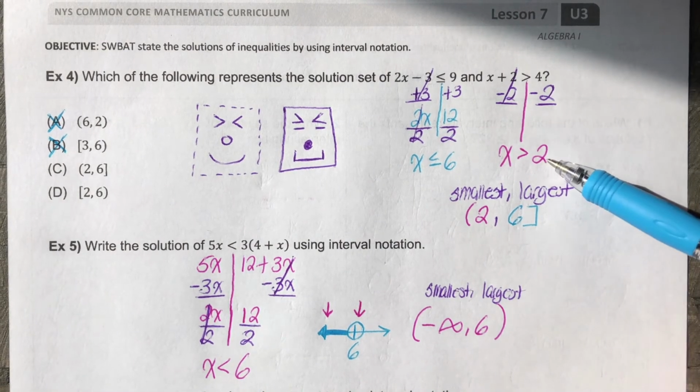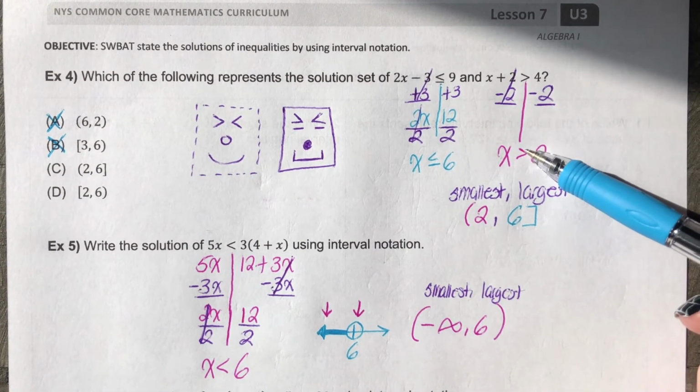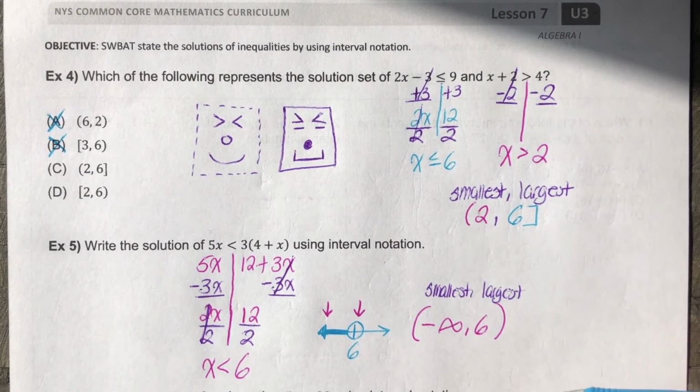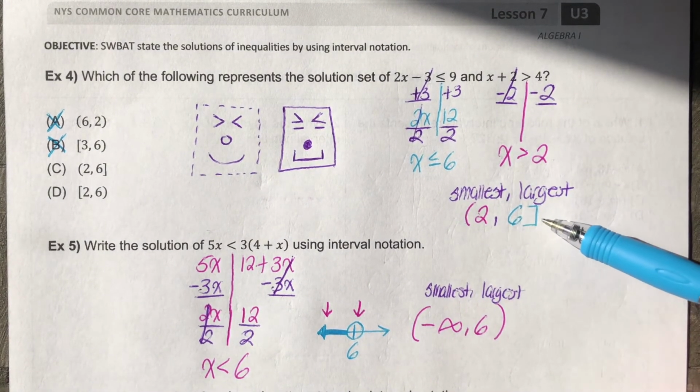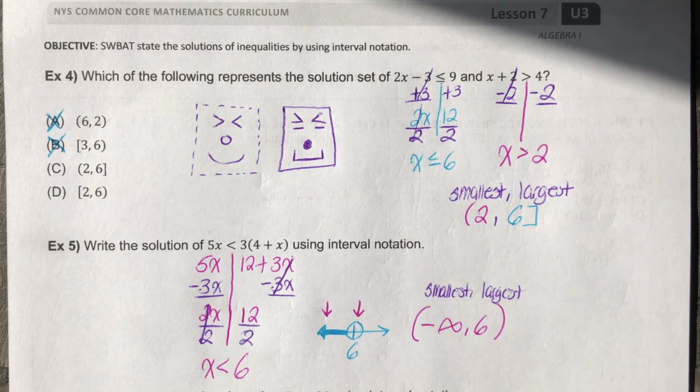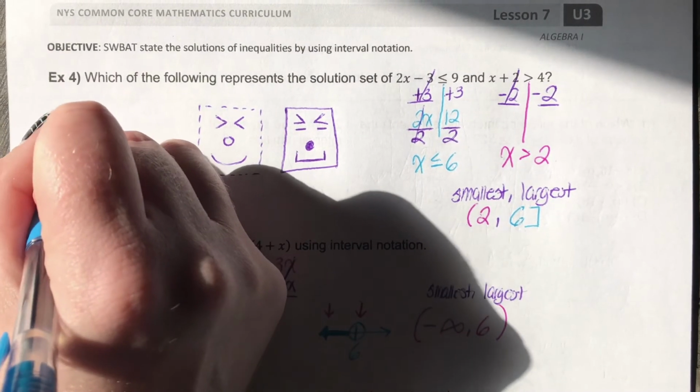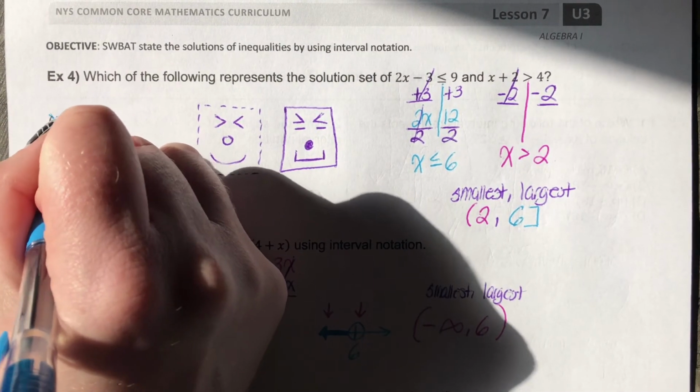Again, 2 is not included. It's just greater than 2, parenthesis. I'm less than or equal to 6. I could be 6, bracket. So I know that has to be answer choice C. All right, so fill that in with me.